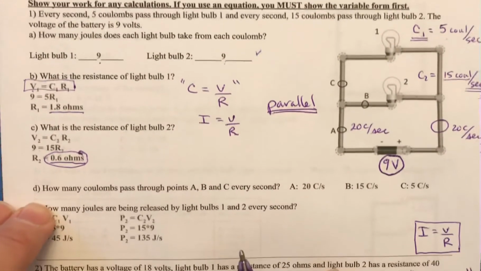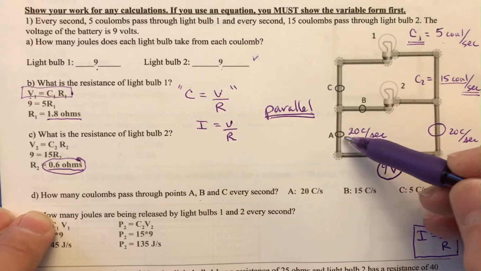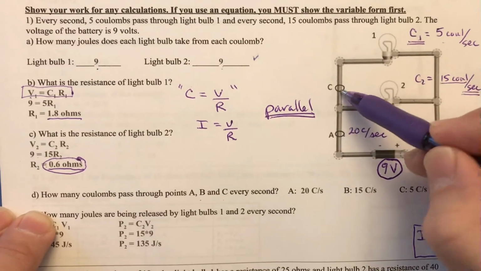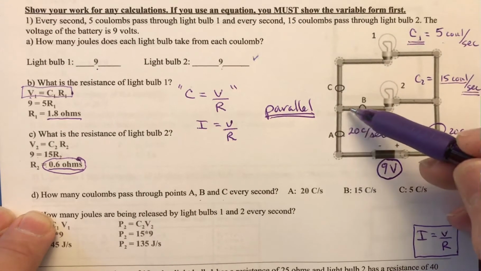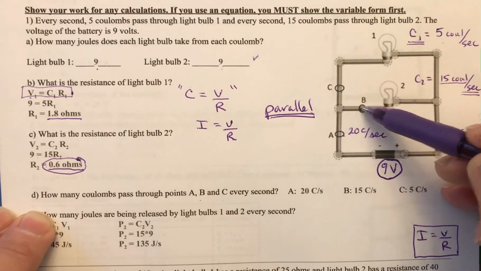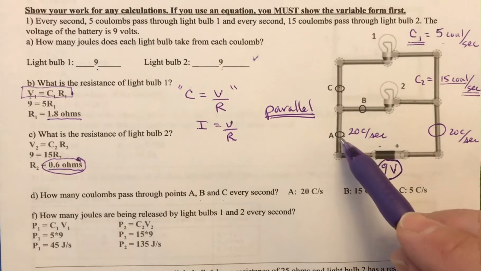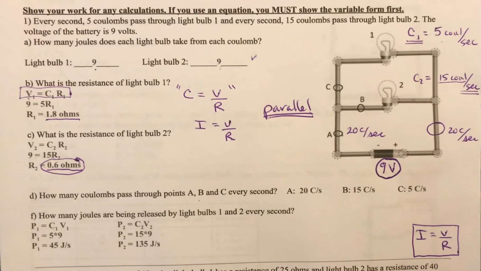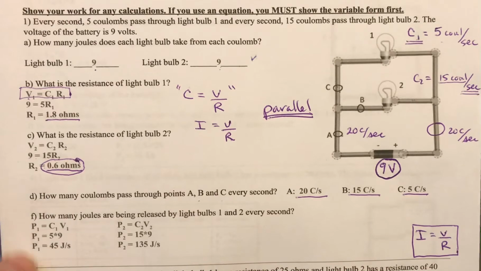Now, in part D, it says how many coulombs pass through A, B, and C? Well, here is where the current has not been divided yet, but at C, all through this part, this is going to be 5, and all through this part, it's going to be 15, and then the 5 and the 15 join up here, and you'll get 20 over there. Now, it wasn't asked in this question, but it might be on the quiz that you're going to have to take. So here's the 20, the 15, and the 5.